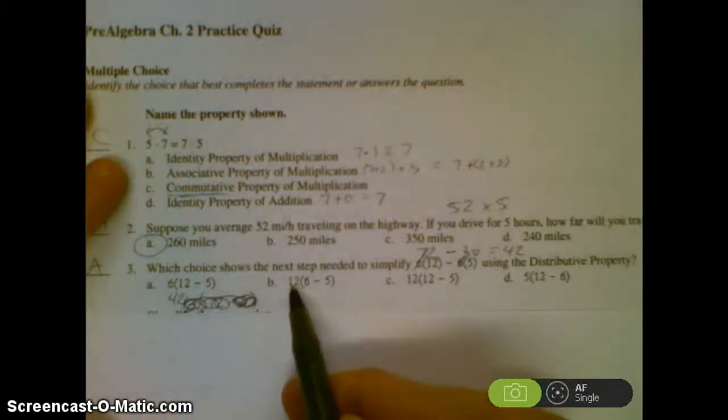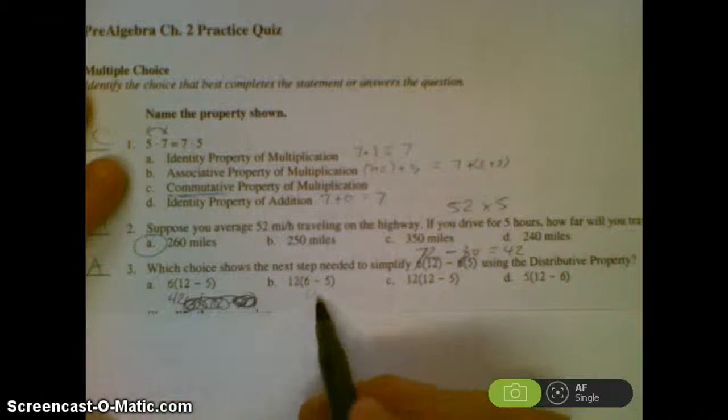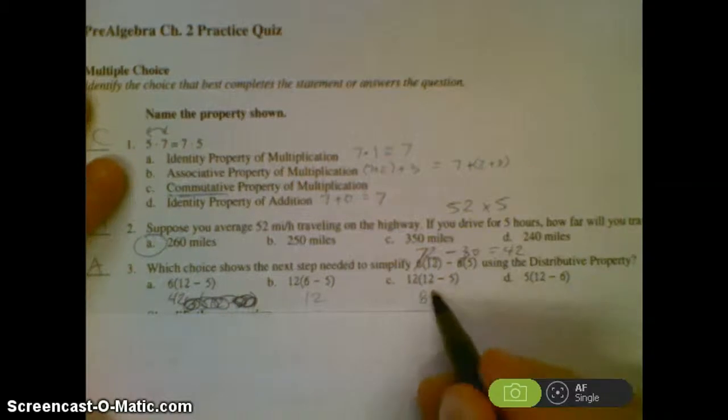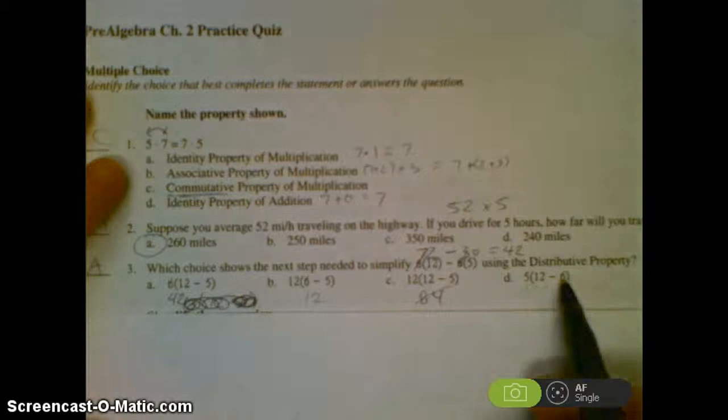You solve this one. 12 times 1 is 12. The answer is not 42. 12 minus 5 is 7. 7 times 12 is 84. So it's not that. 12 minus 6 is 6 times 5 is 30. It can't be that. So even if you don't know the distributive property, you can still get an answer.